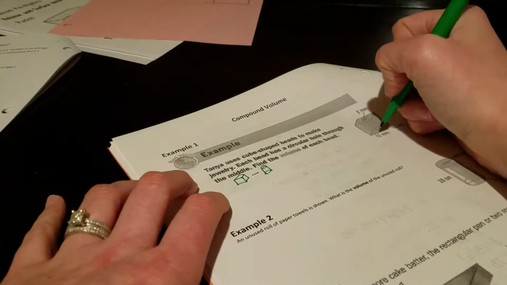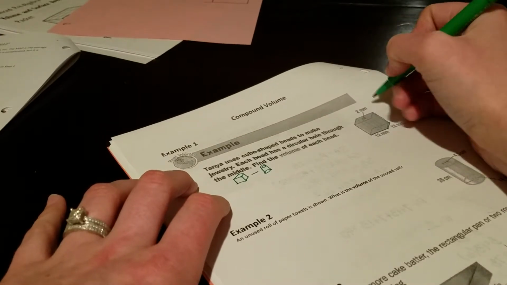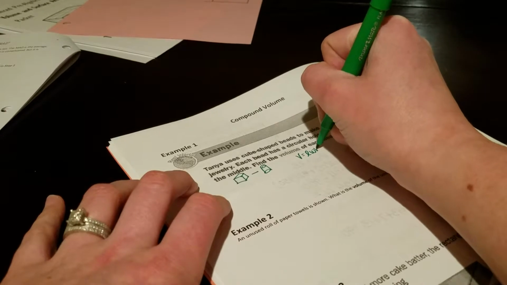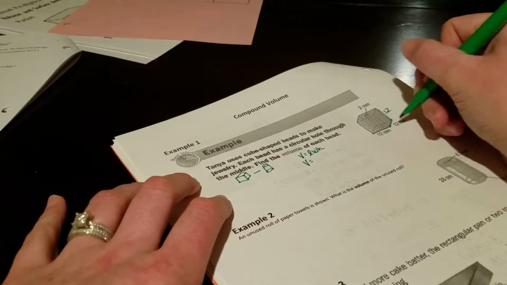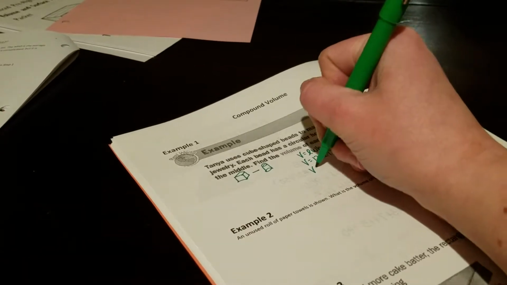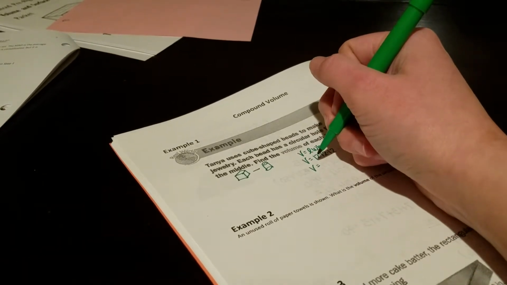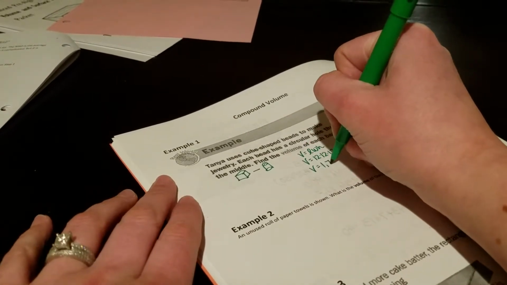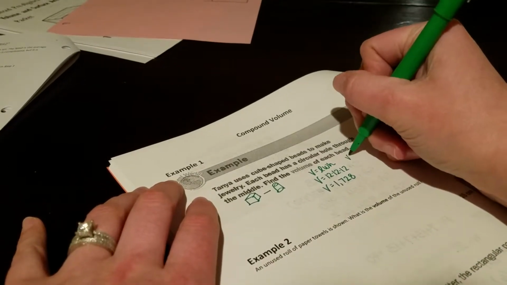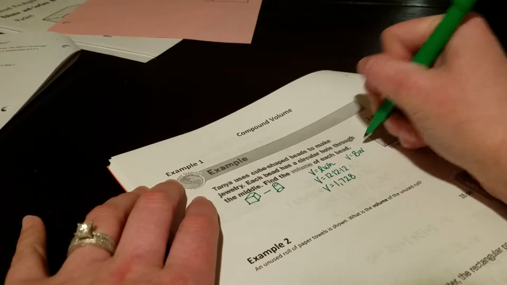So let's focus on the cube. It's actually a type of rectangular prism, which means our volume is length times width times height. The length, the width, and the height are all 12. So our volume for the cube itself is 1,728.